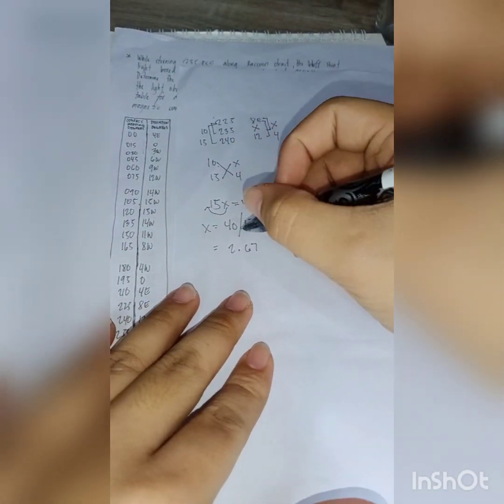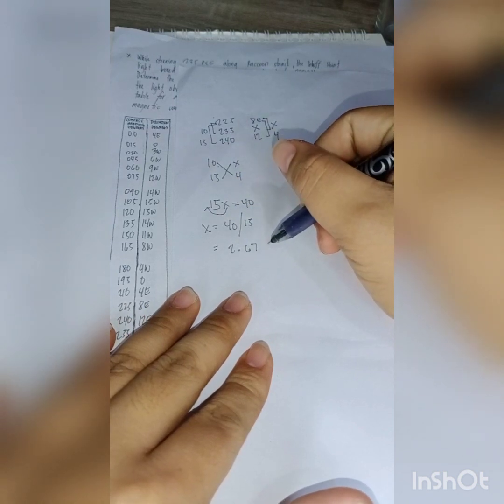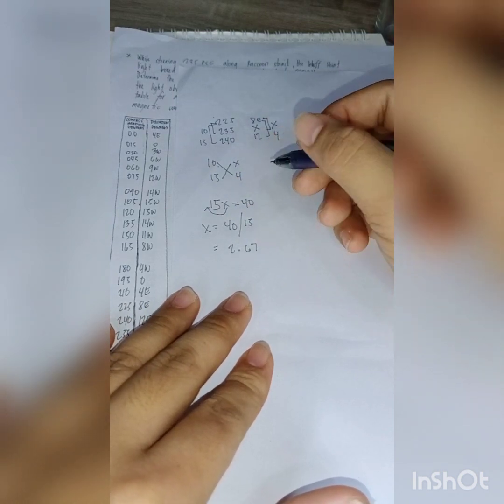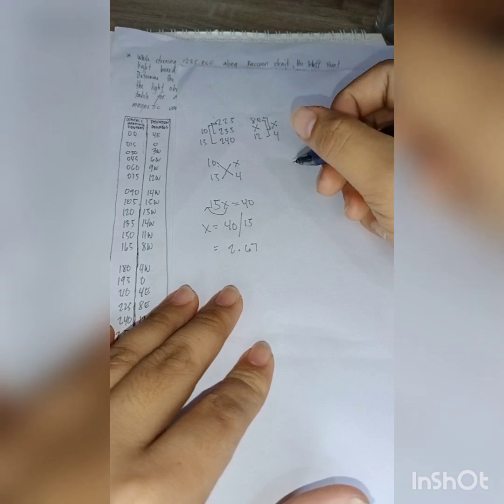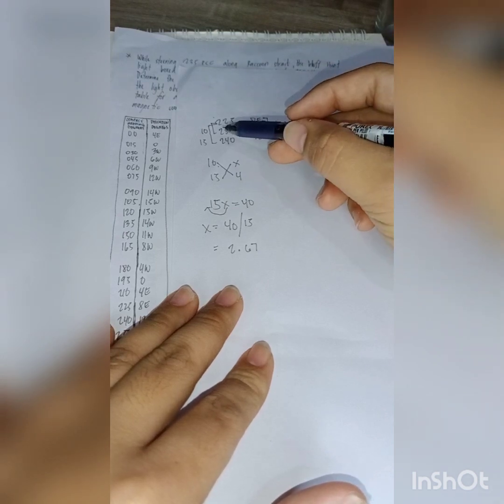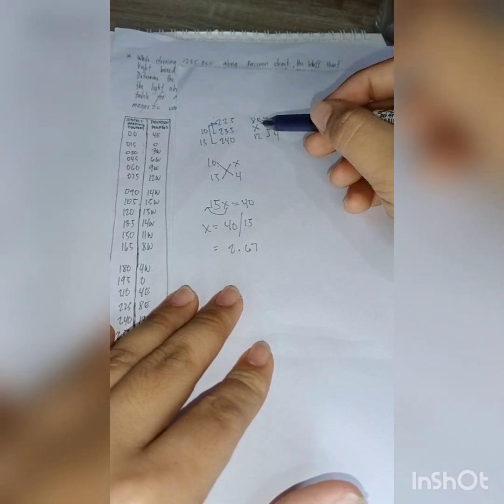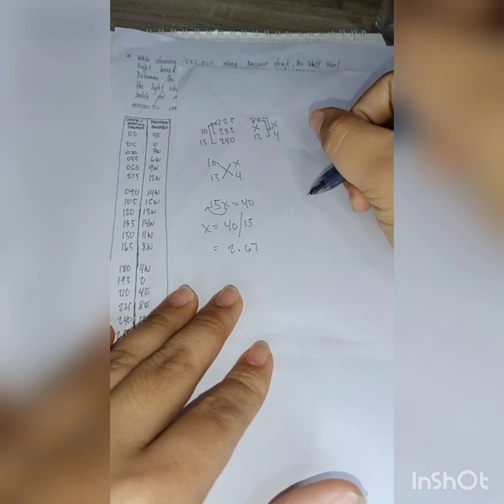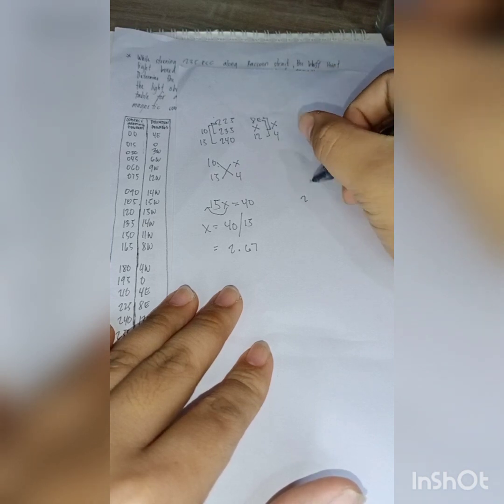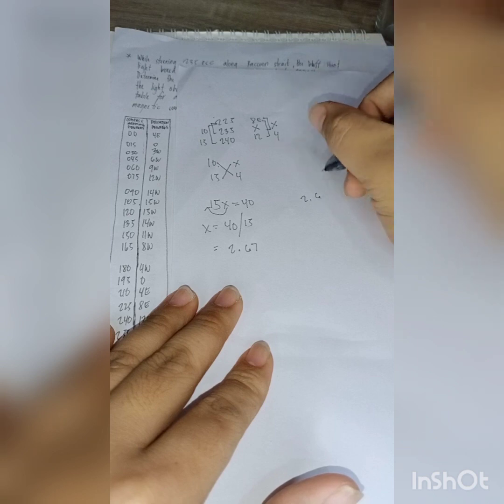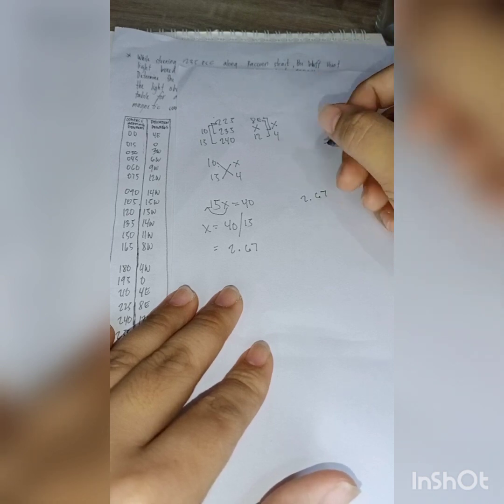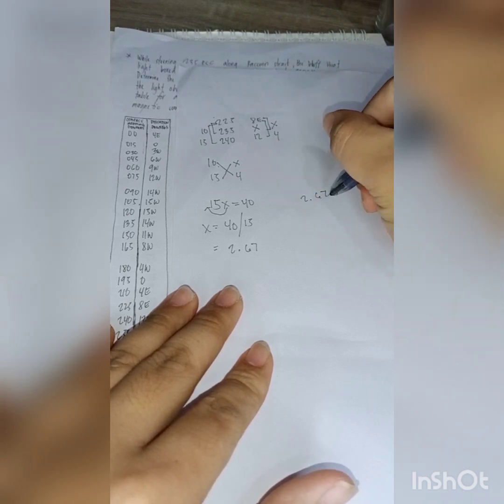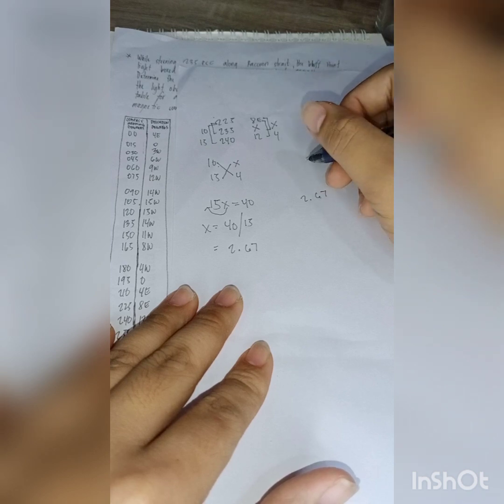The 2.667 is not the final answer. We need to add the 225 deviation degrees, which is 8.